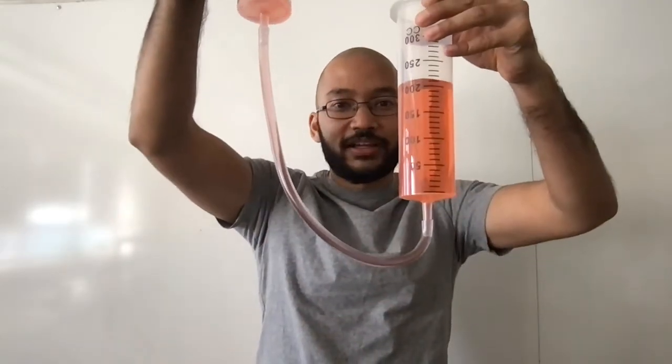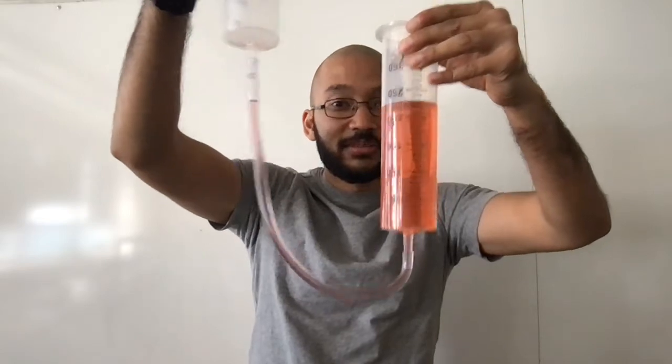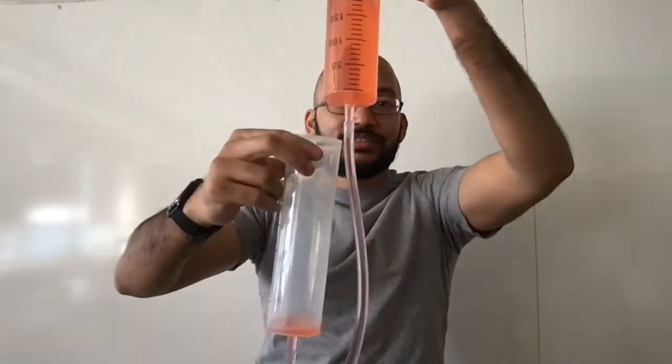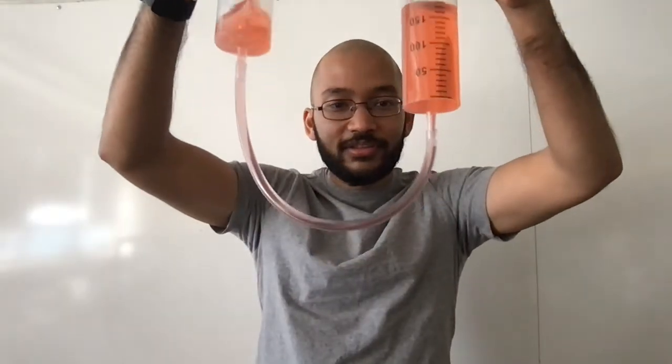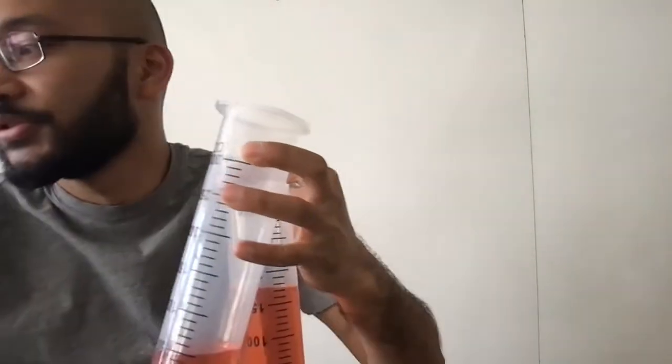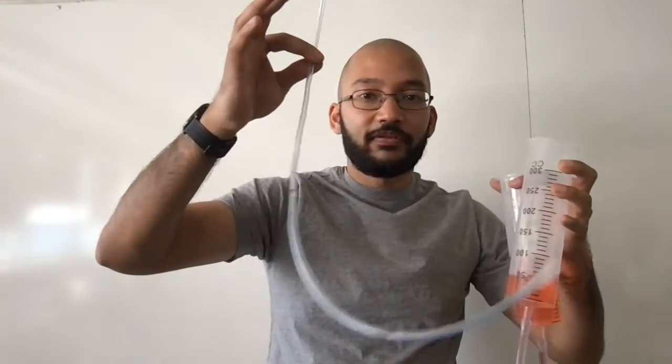What else do you think might affect the flow rate of the water besides the difference in height? Probably the tube length. If this was a longer tube, that would affect the flow rate of the water, and also the width of the tube. So how does that relate to circuits?